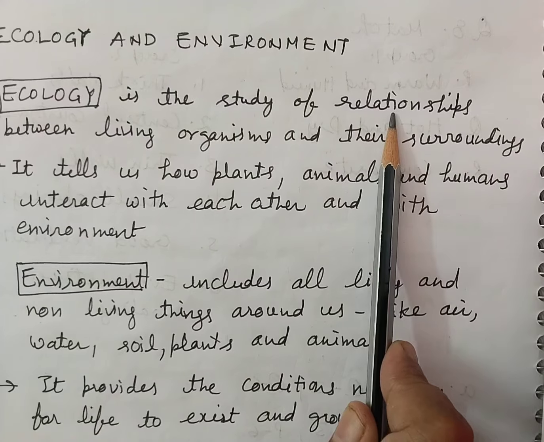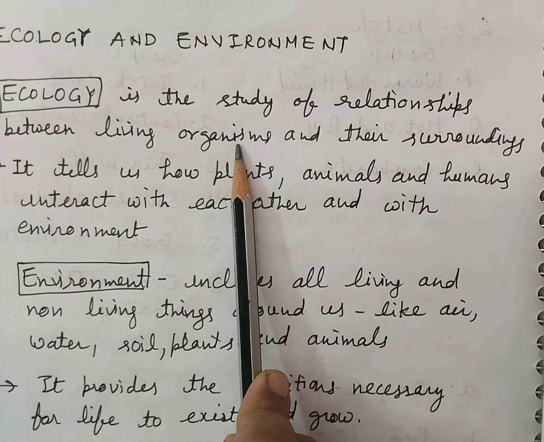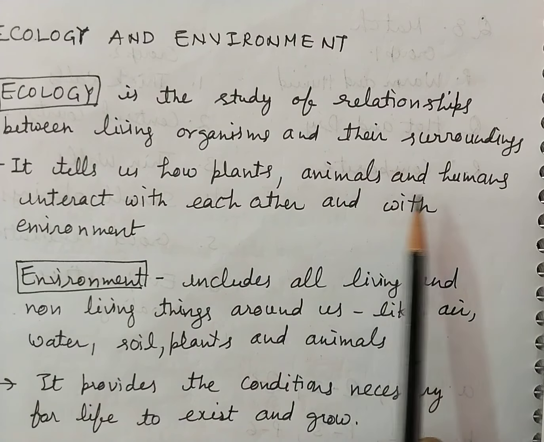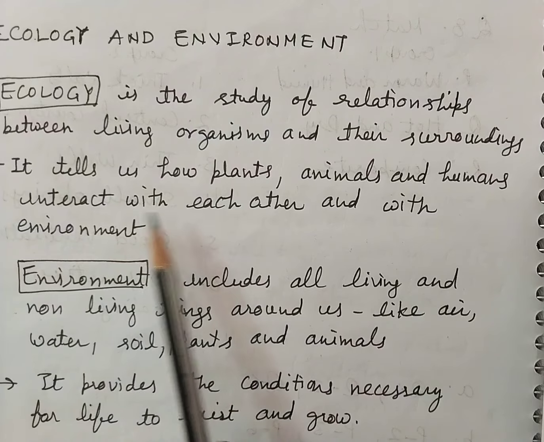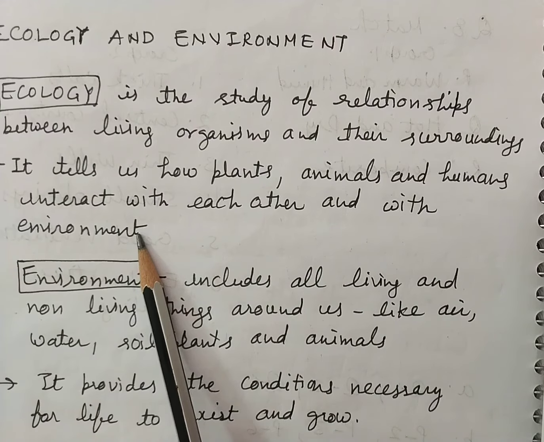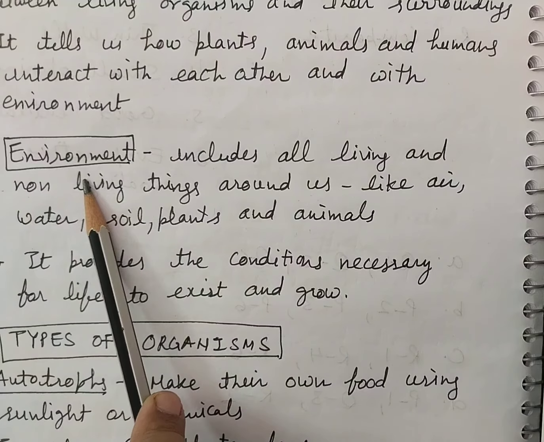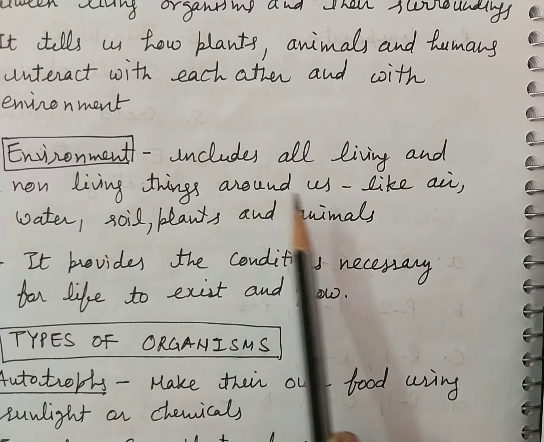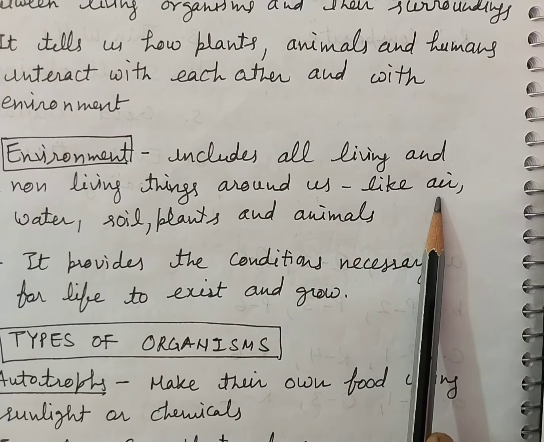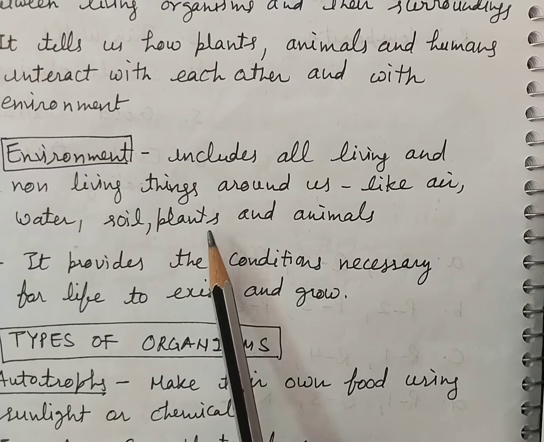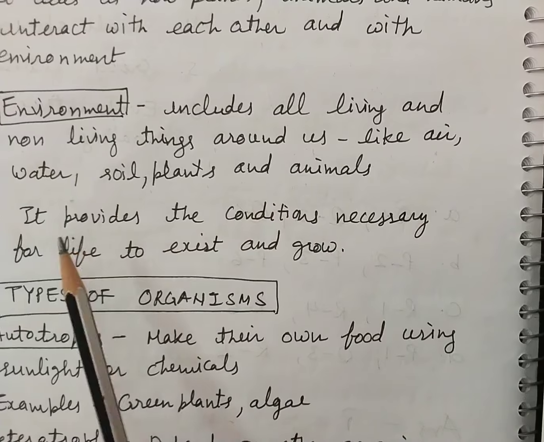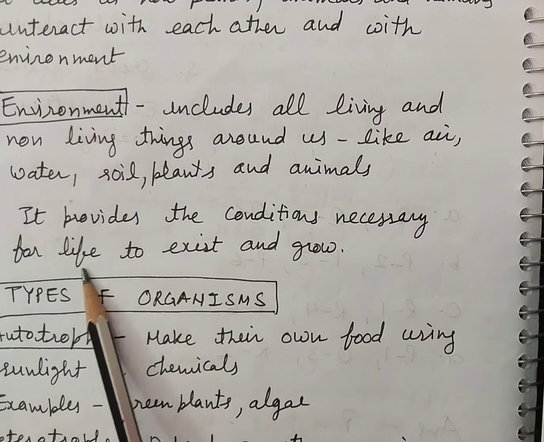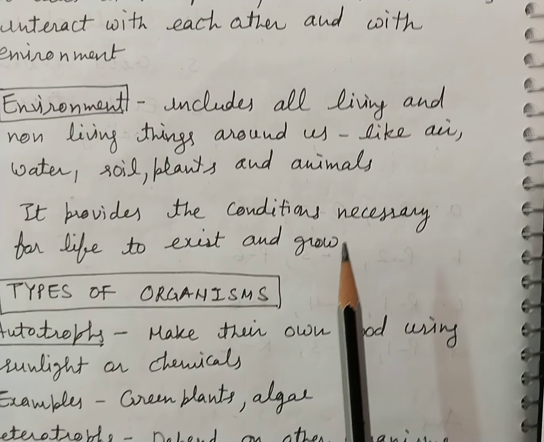Ecology is the study of relationship between living organisms and their surroundings. It tells us how plants, animals and humans interact with each other and with the environment. Now what is environment? Environment includes all living and non-living things around us like air, water, soil, plants and animals. Environment provides the conditions necessary for life to exist and grow.